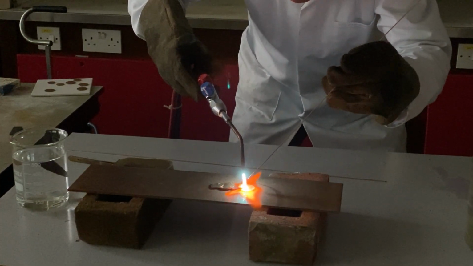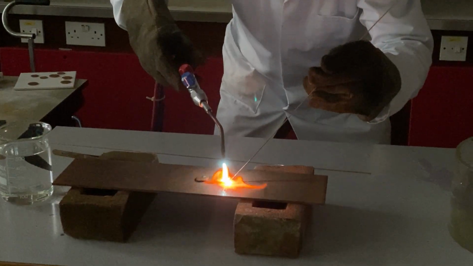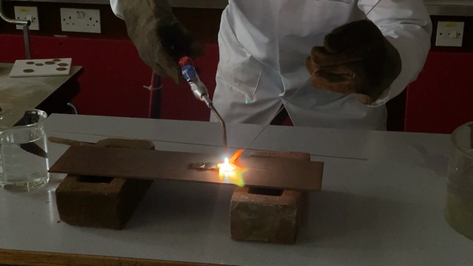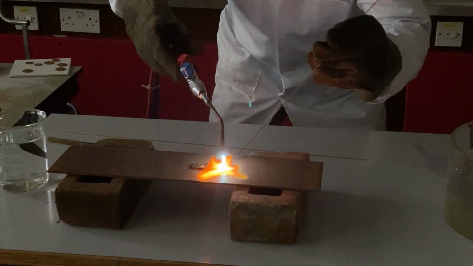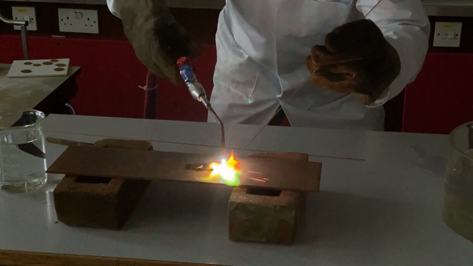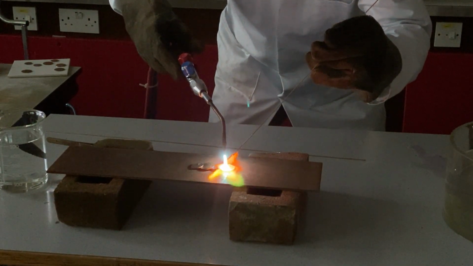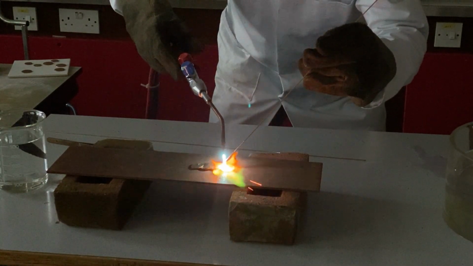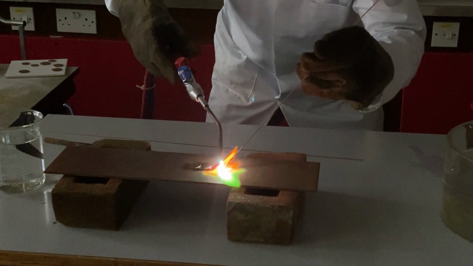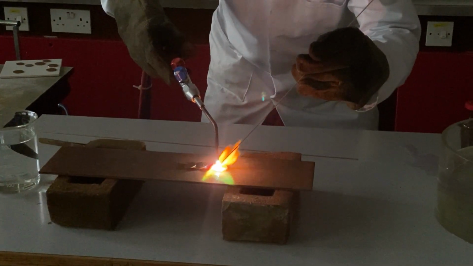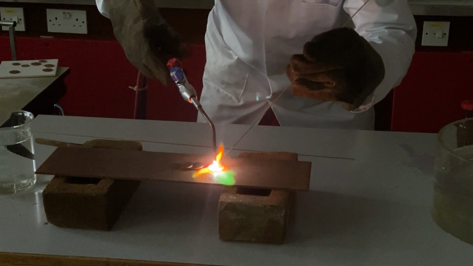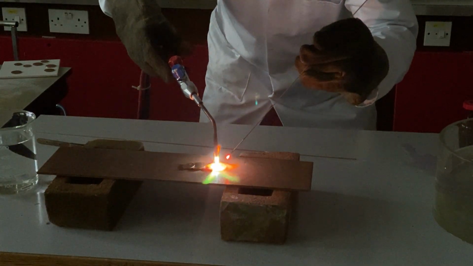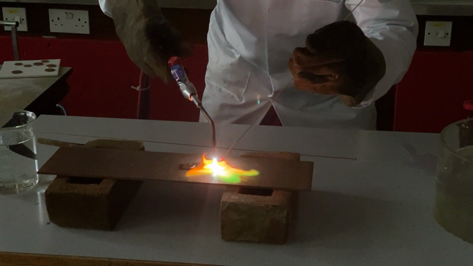So I'm moving my flame and seeing whether I can get them sufficiently molten. The process is known as puddling. Once I see a puddle of molten steel, then I'll know that I'm ready to. So it's taking a little while. This is not easy. You may see some sparks. Sometimes you may get a bang, by the way. You must not be too put off by this.